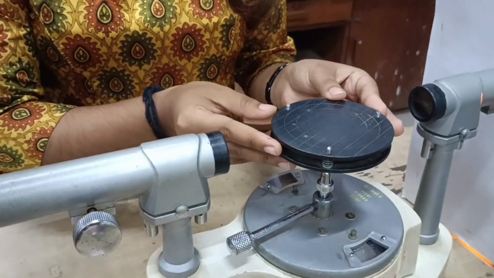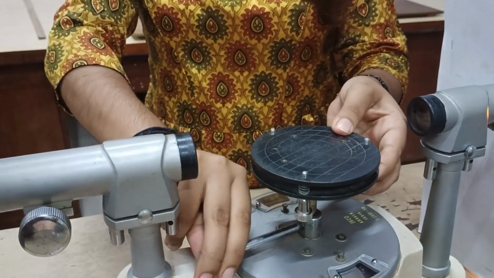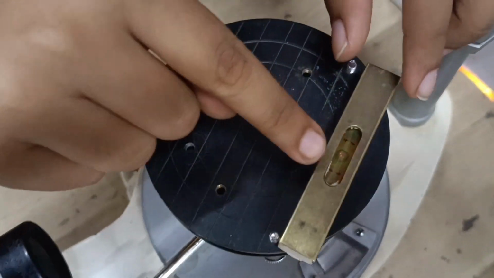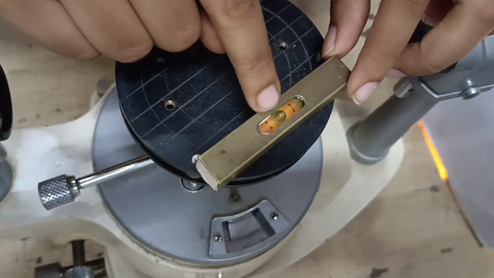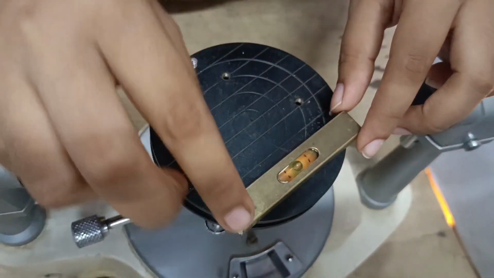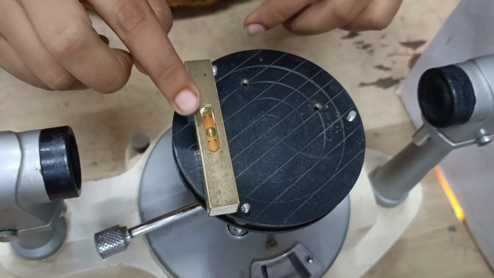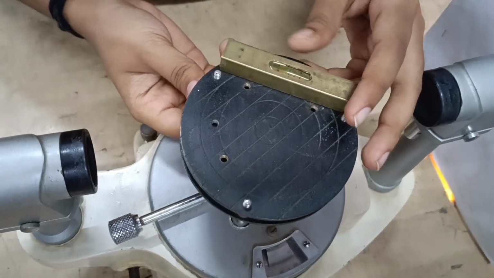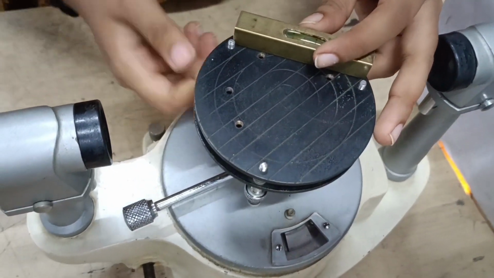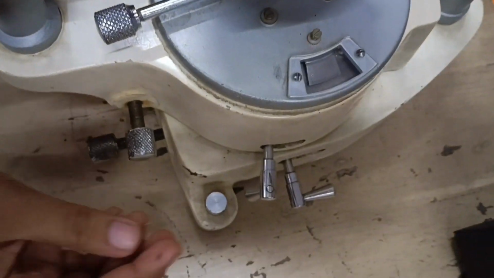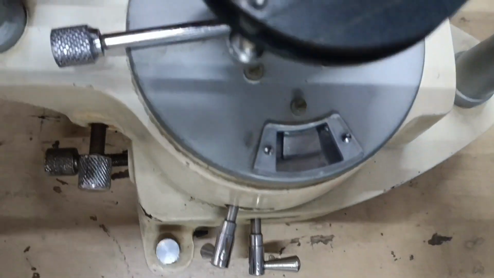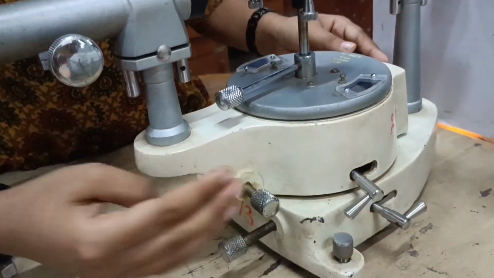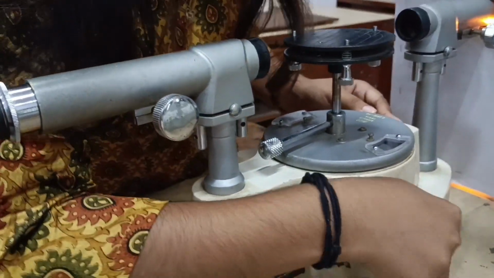So now this is the prism table, and this is the screw which can adjust its height. The spirit level is placed on the prism table parallel to the line joining any two leveling screws. The air bubble in the spirit level is brought to the center by adjusting the two screws. Then it is placed in the perpendicular direction, and the air bubble should be brought to the center by adjusting the third screw. There are vernier scales visible on the two sides of the spectrometer, and this is the screw to adjust the movement of this.